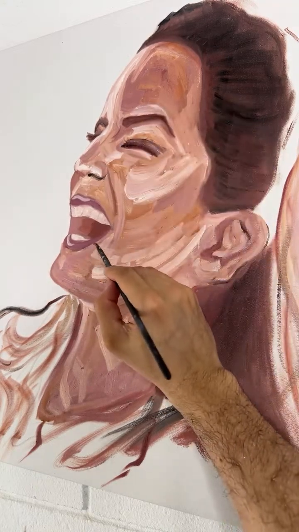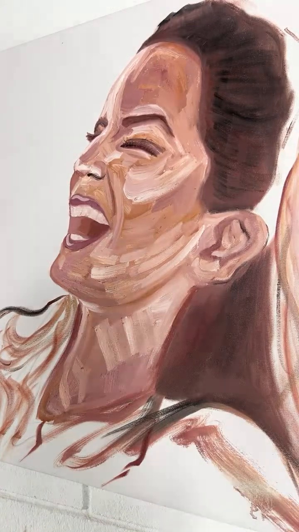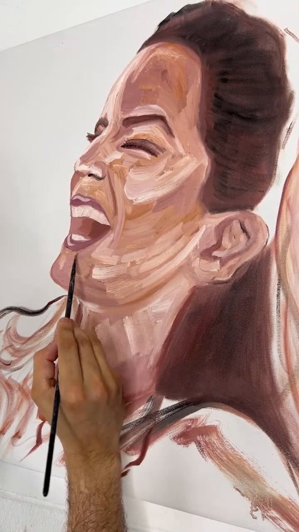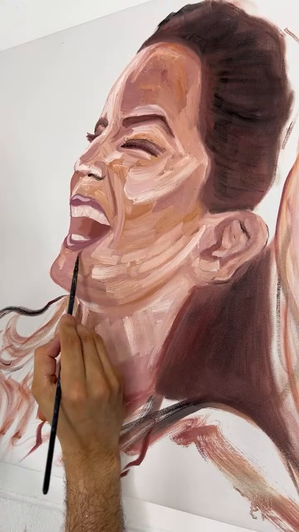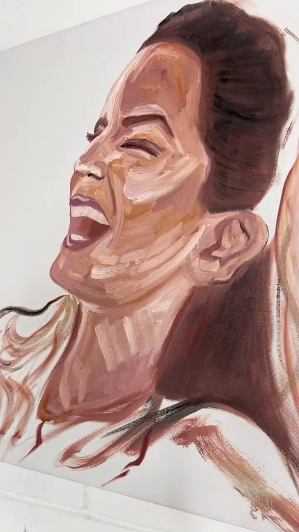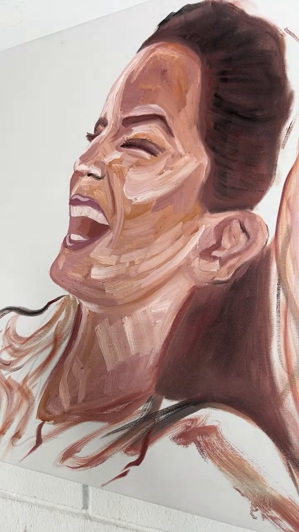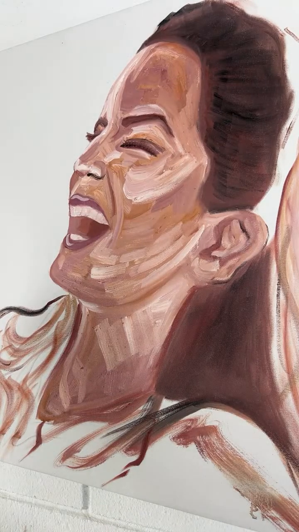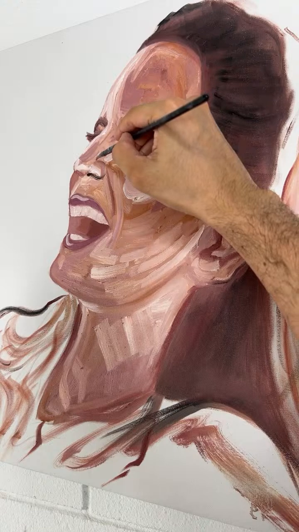So I'm cleaning these lines. As I told you before, I'm blending. So I'm blending this, the lips, the lower part of the lips, with the rest of the jawline. That's what I'm doing right now. Just blending, blending, blending. The teeth will be something that I'll do definitely for another video. And yeah, that's what I do.